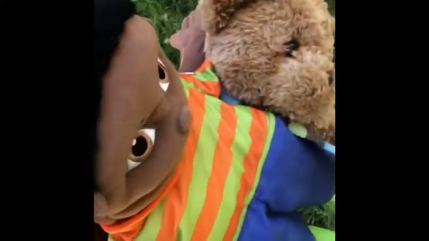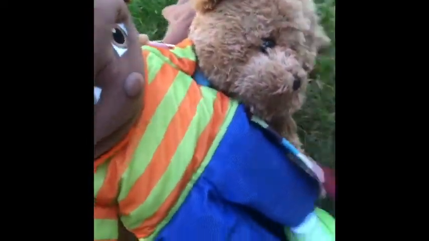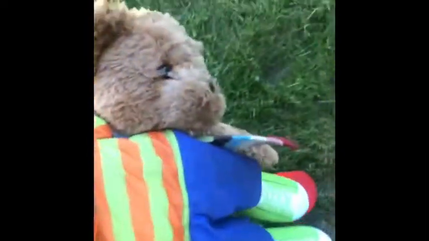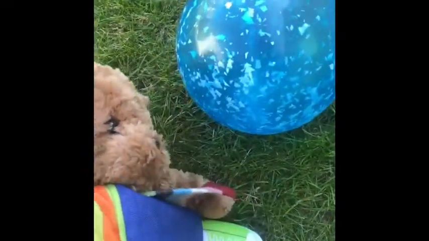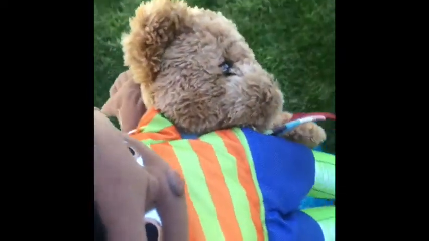It's a sphere. Well done. Oh, and what have we got here? We've got another cylinder. Well done, guys. Oh, one of your favourites. We've got a ball. The ball is in the shape of a sphere. Well done.